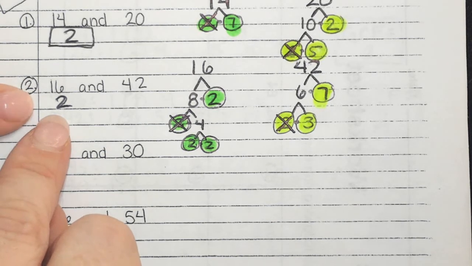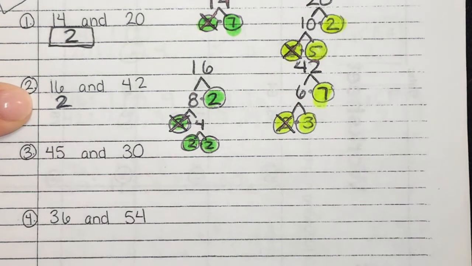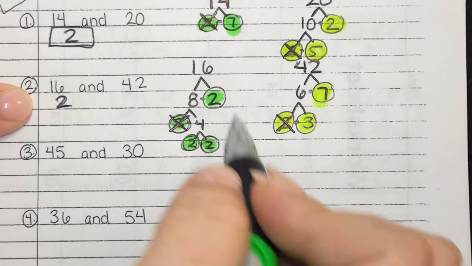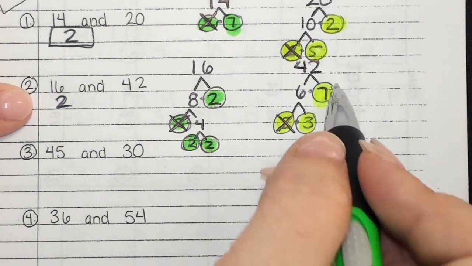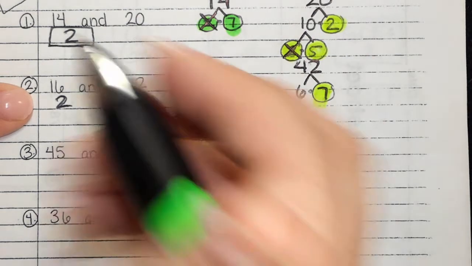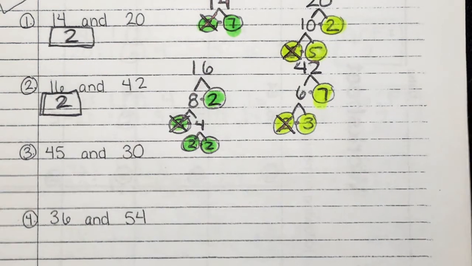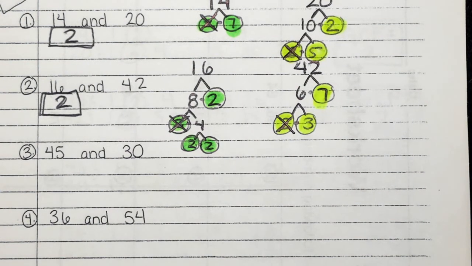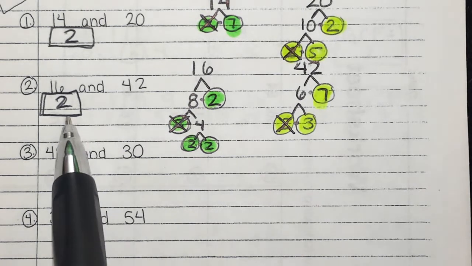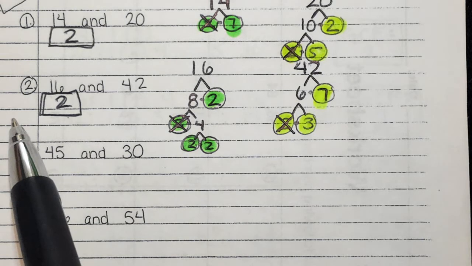All right. Are there any other numbers that they have in common? No, on the green I only have 2s. Here in the yellow I have 3 and 7, so they don't have anything else. So my answer is 2. Now to me this one's kind of tricky. 16 and 42. Wouldn't you think a bigger number than 2 could go in those? They kind of look like it, but according to my math, the biggest number that can go into 16 and into 42 is 2. And I did my math right, so that's right.